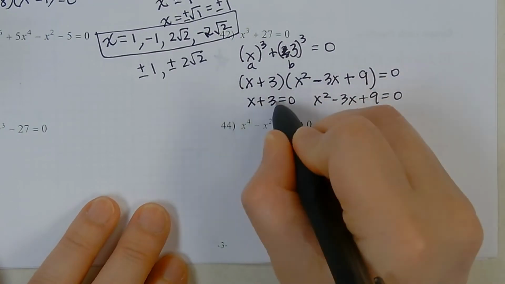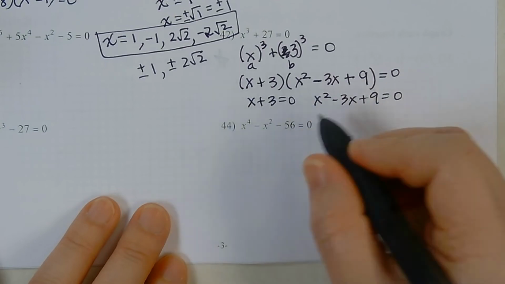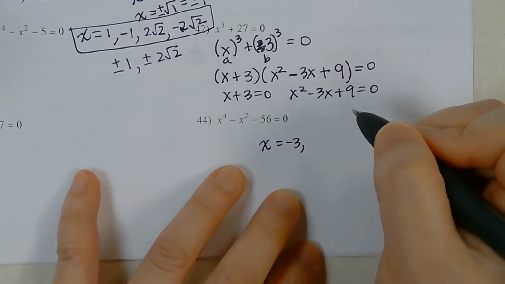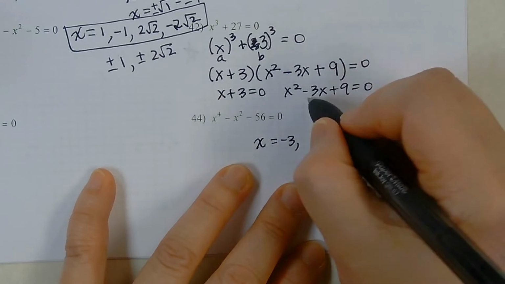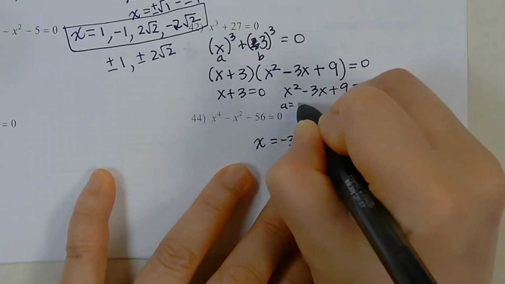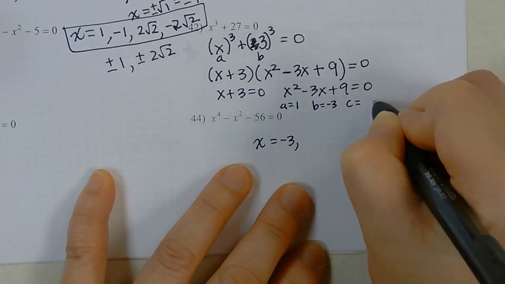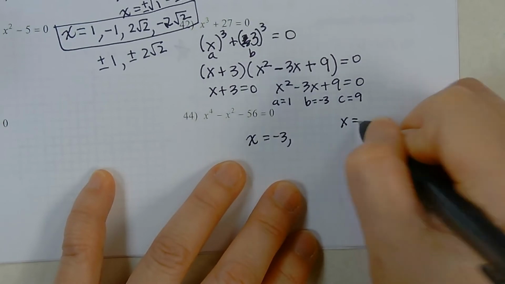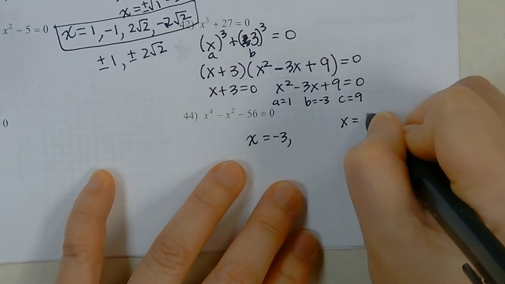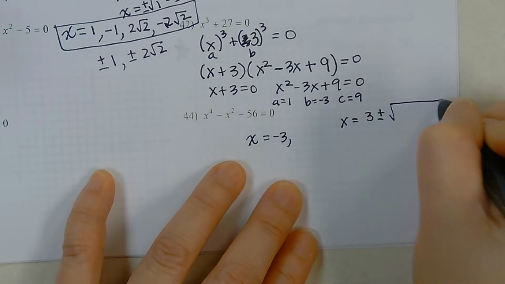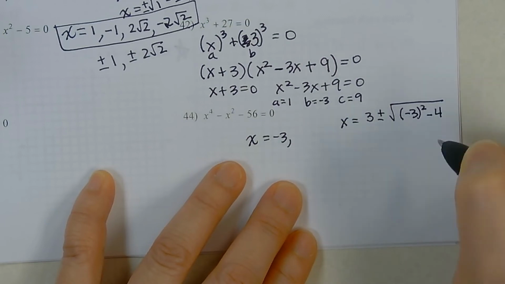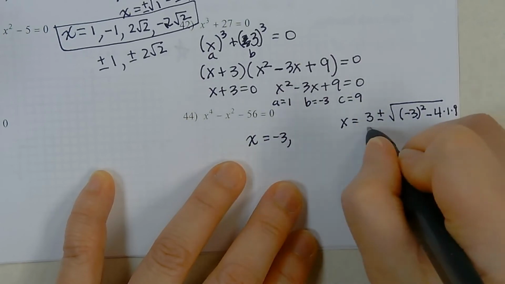All right, so again here, this is an easy one to solve. This is just going to be negative 3. So x is equal to negative 3. However, this guy right here, we're going to have to use the quadratic formula since it is not factorable. So again, a is equal to 1, b is equal to negative 3, c is equal to 9. All right, let's go. x equals negative b, so negative of negative 3 is positive 3, plus or minus square root, and it's going to be b squared, so negative 3 squared, minus 4a, which is 1, c, which is 9, all over 2a.